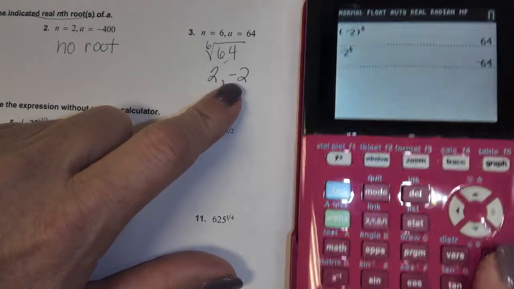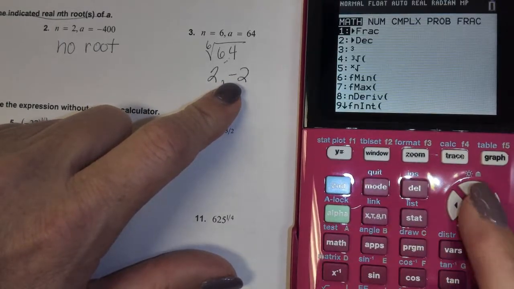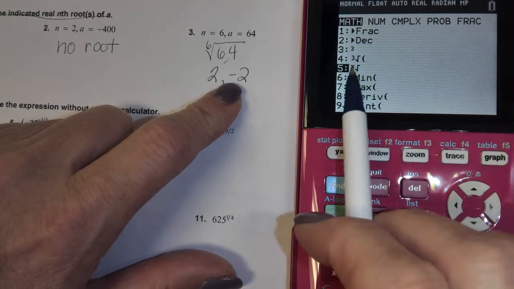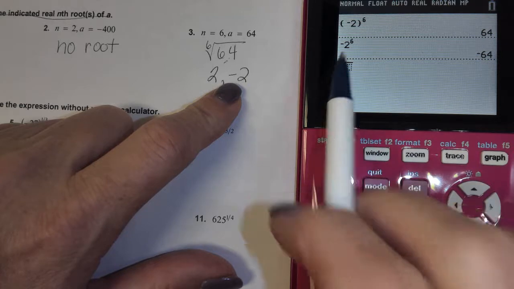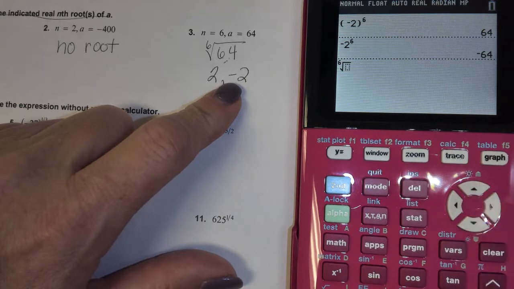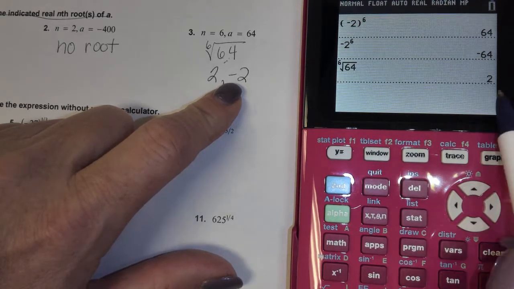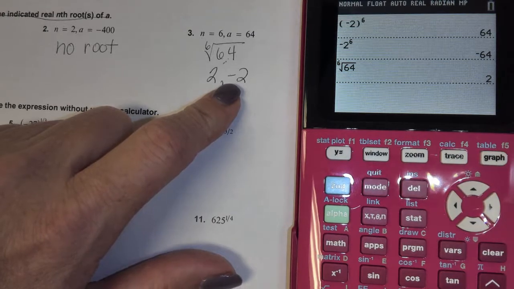The other way you can do this is you can go under math and you can go down here under number 5. And this is asking you, what do you want your root to be? And we're saying the 6th root of 64, and it gives us 2. But that would only be if we were allowed to use our calculator.